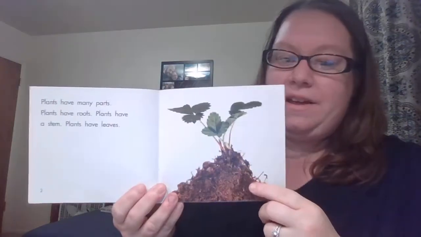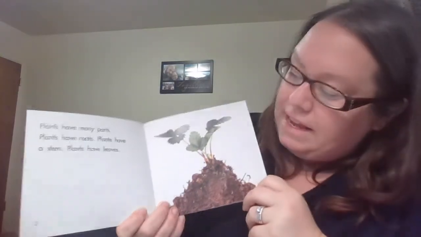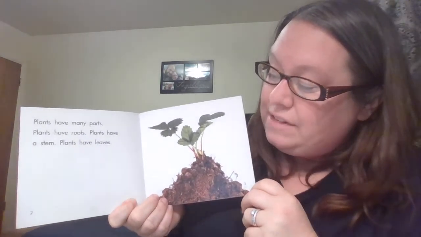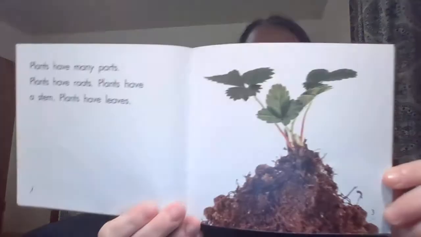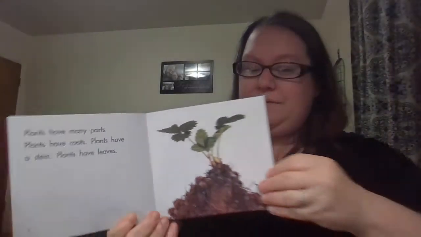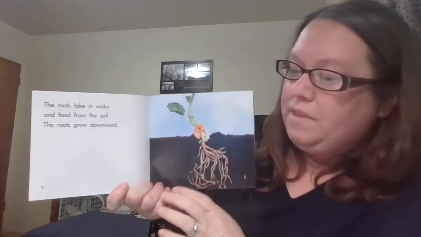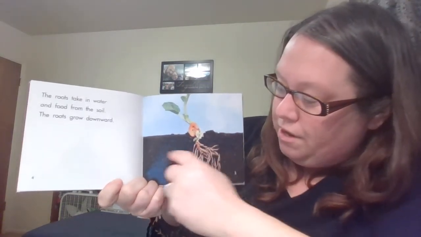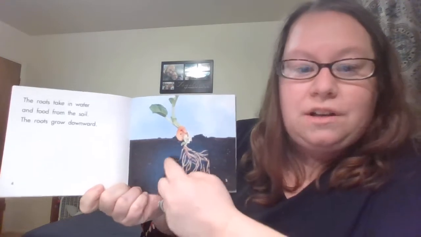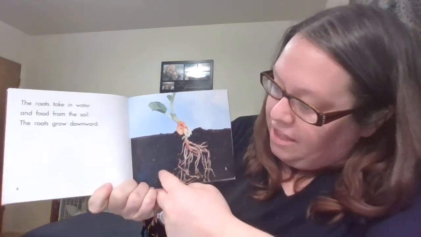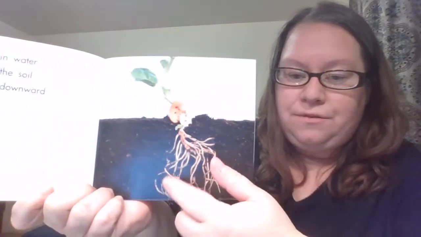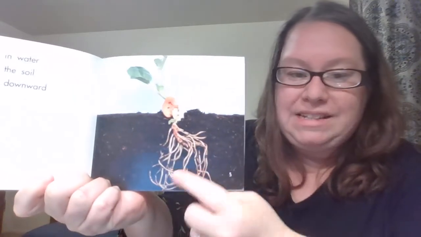So you see the plant right here? It says plants have many parts. Plants have roots. Plants have a stem, and plants have leaves. The roots take in water and food from the soil. That's the dirt. The dirt is also called soil. And the roots grow down into the ground. Do you see those roots? So the roots are what takes the food and water up the plant. It starts it.